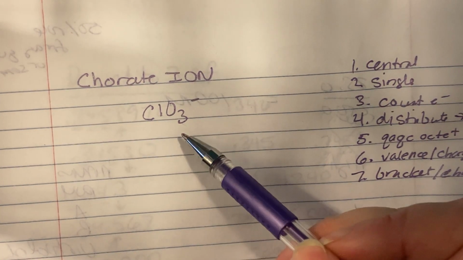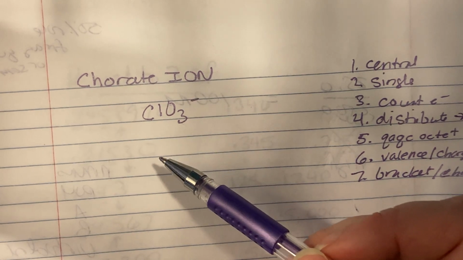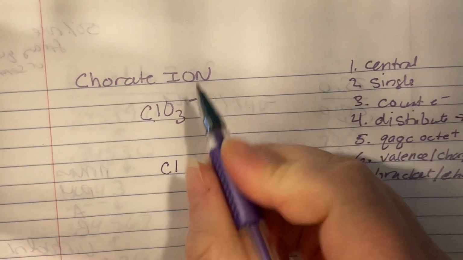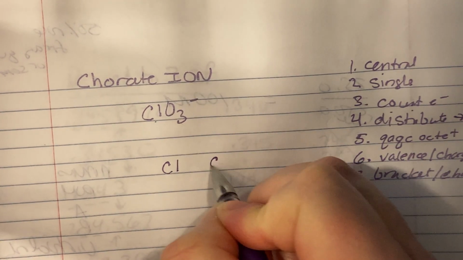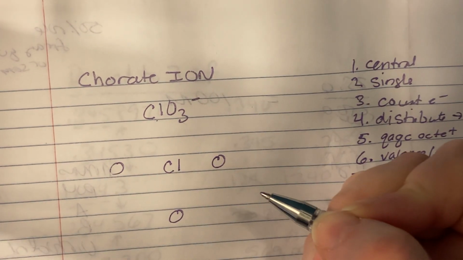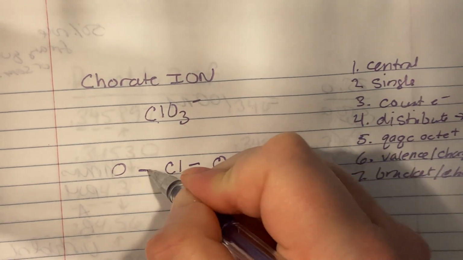Chlorine actually has one gap where oxygen has two gaps. This guy's not going to follow the rules at all, is he? Because we're going to go with symmetry. Put Cl in the center and put the oxygens around. Connect single bonds to each one.